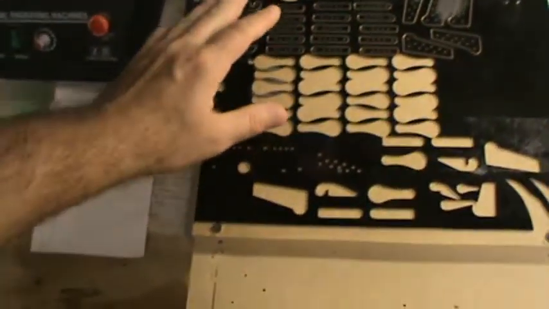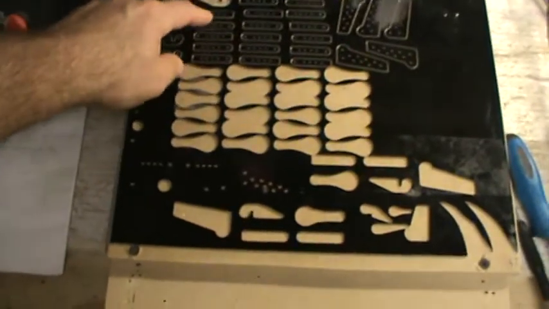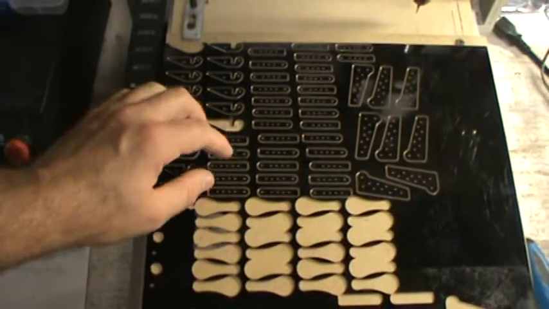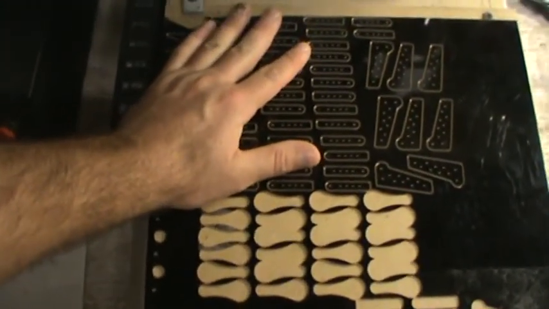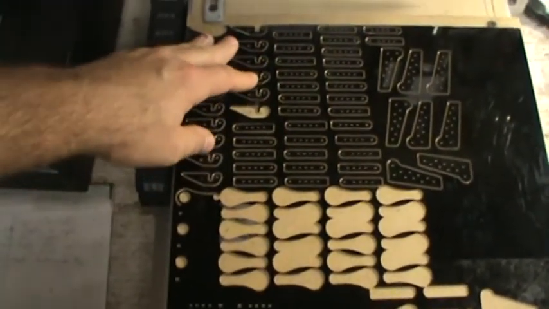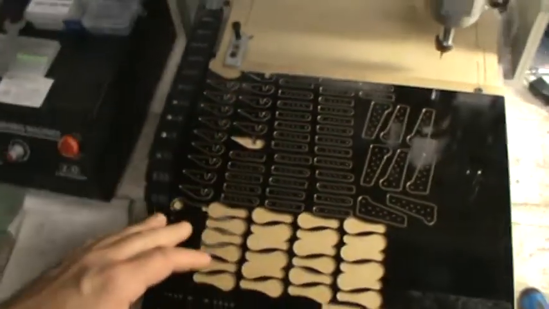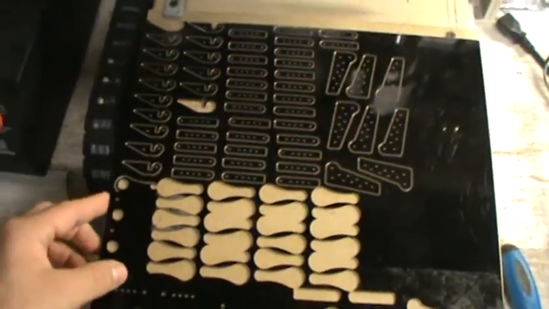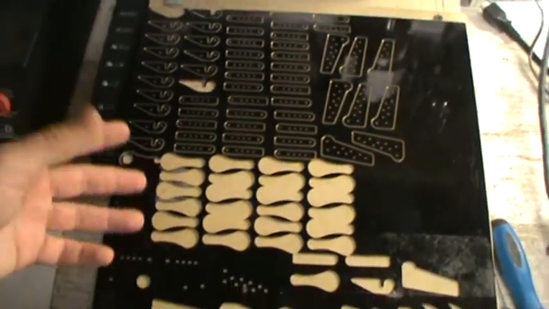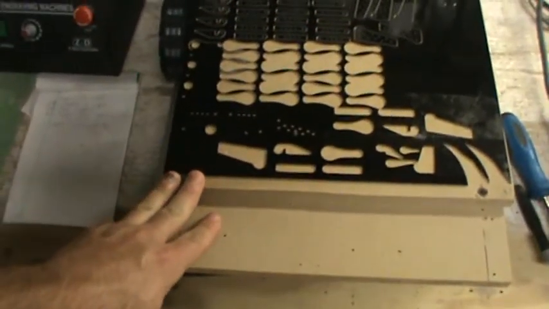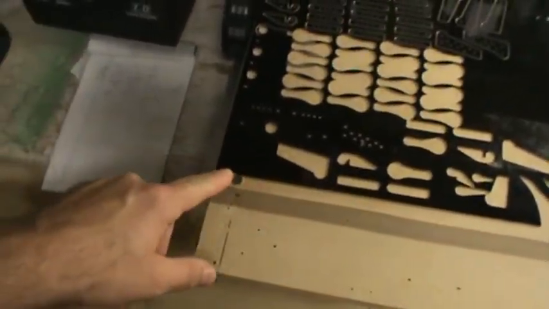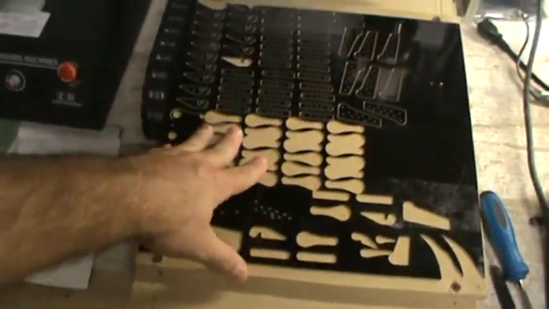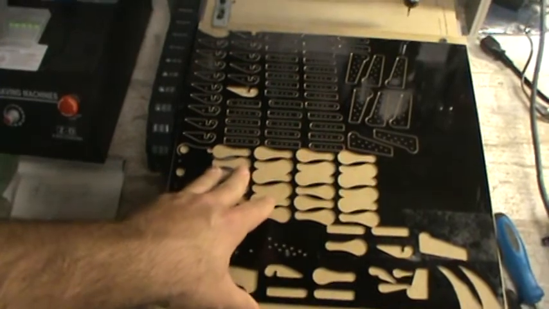A lot of people, when you're doing small parts like this, will use double-sided carpet tape to stick the material to your spoil board. The problem is, getting that tape off is a pain in the butt. So I didn't like the idea of using tape, but I also didn't want to glue the thing. What I did is I took a piece of 1/2 inch MDF, cut it about 12 by 12, and took regular 3M 77 contact spray adhesive, and I sprayed the spoil board surface.